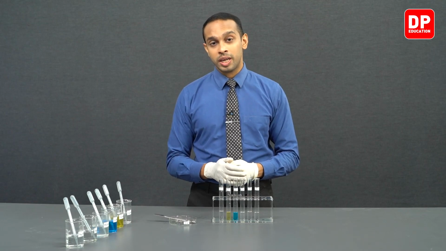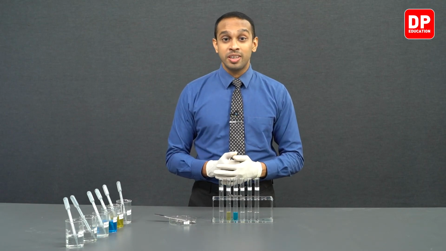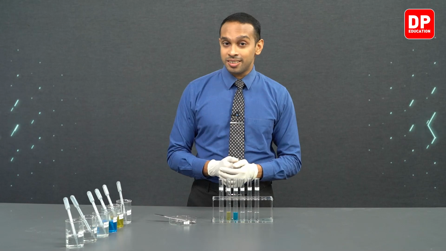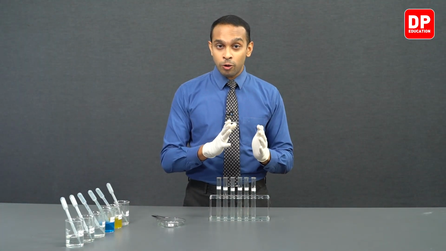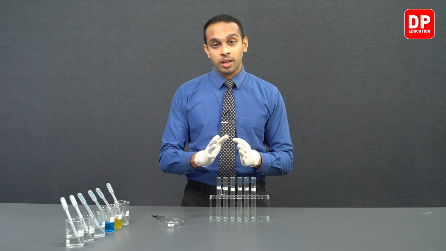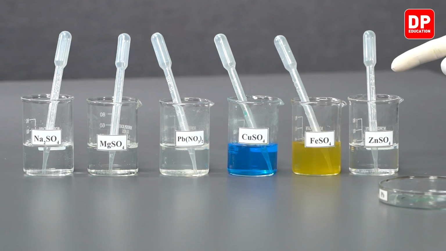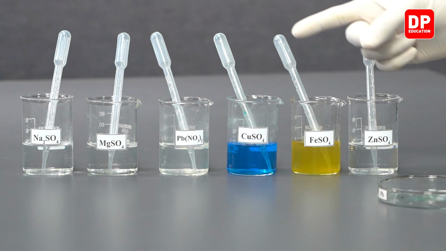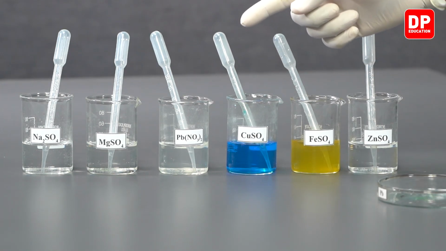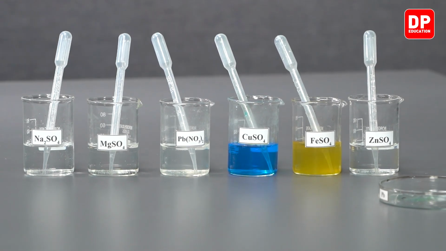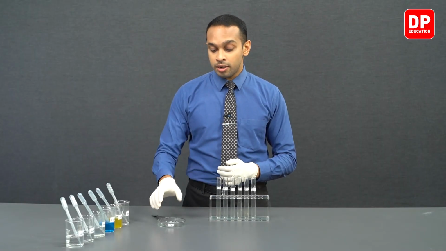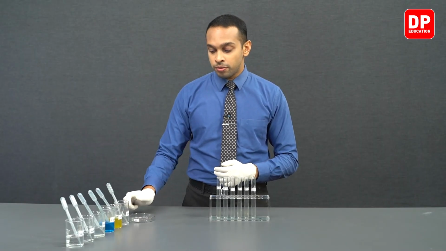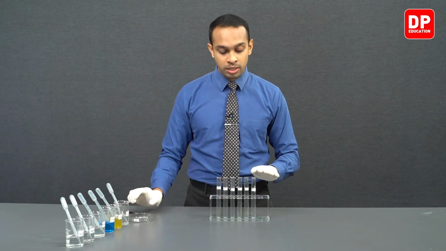After making note of that, we can move on to the next metal, lead. Now students, we move on to observe how lead metal reacts with zinc sulfate, ferrous sulfate, copper sulfate, lead nitrate, magnesium sulfate, and sodium sulfate. So we'll first take around 5 milliliters of these solutions into each of these test tubes.